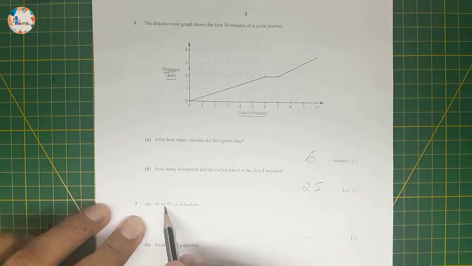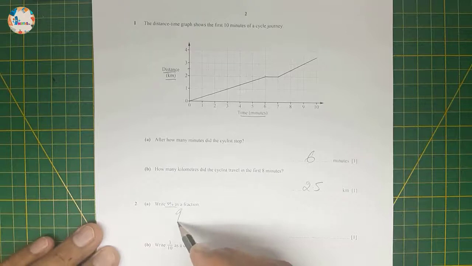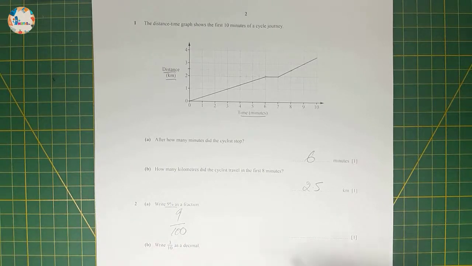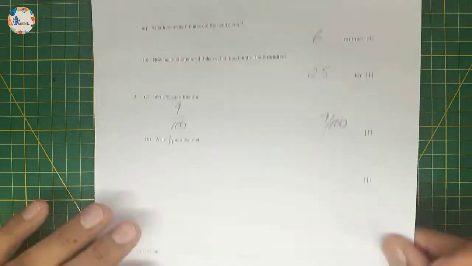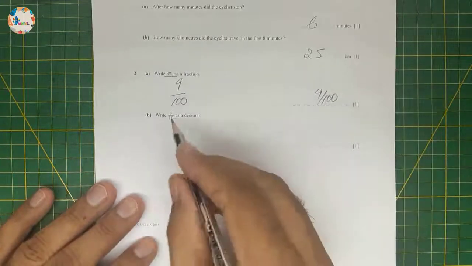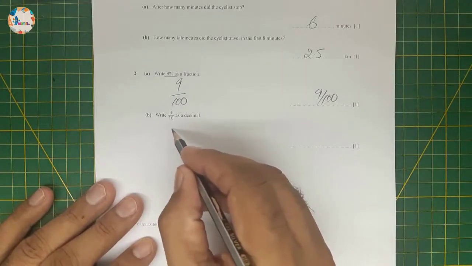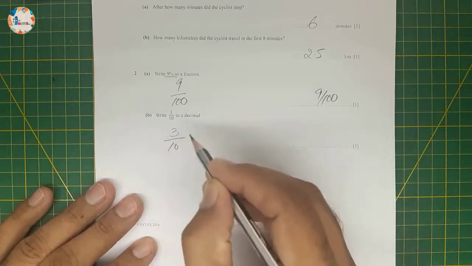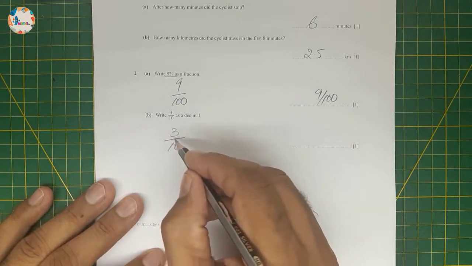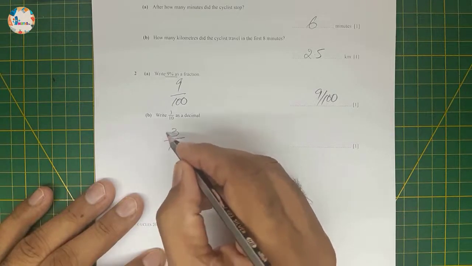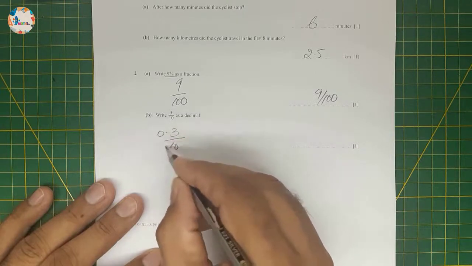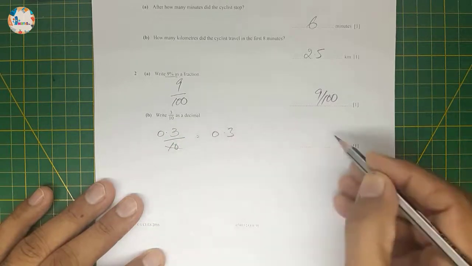Write 9% as a fraction. 9 over 100 will be 9% in fraction format. So 9 over 100, this will be our answer to this one. Then write 3 by 10 as a decimal, so this will be 3 over 10. We can write 0 for this one, and for 1 we can write this decimal and 0, and this will be gone, so this will be 0.3.